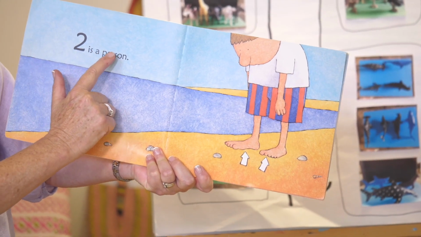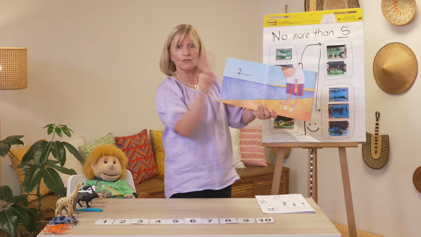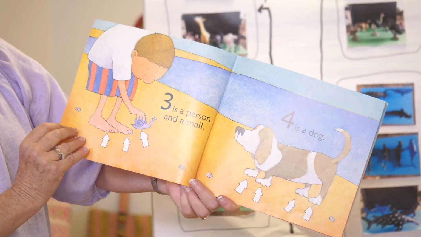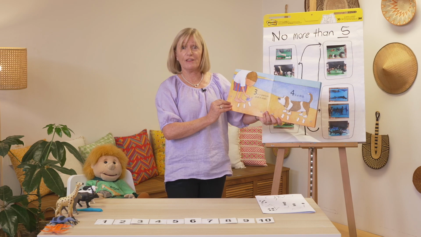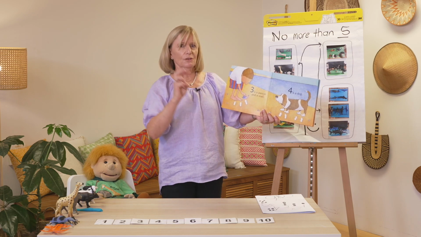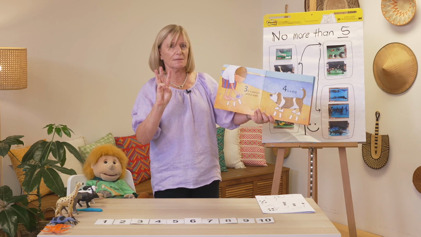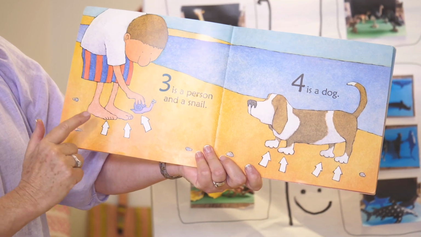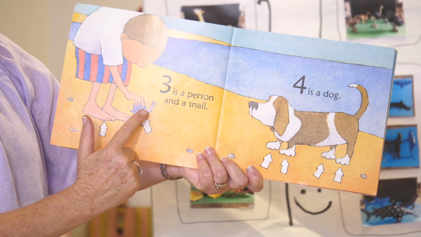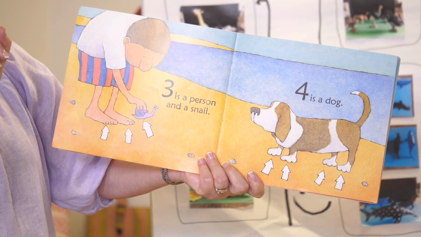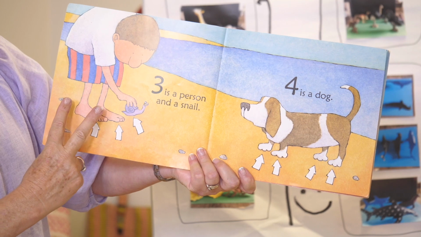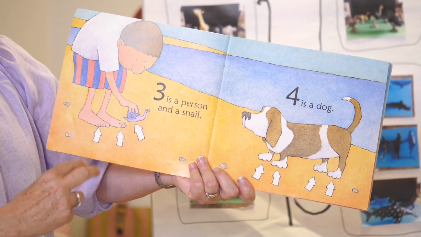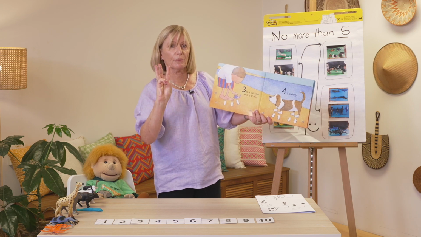2 is a person. 2 fingers, 2 feet. This is tricky. Do you know a creature with 3 legs? I can't think of one. This author's very clever. They've used the snail that has 1 foot and they've put it with the person who has 2 feet to make the number 3.